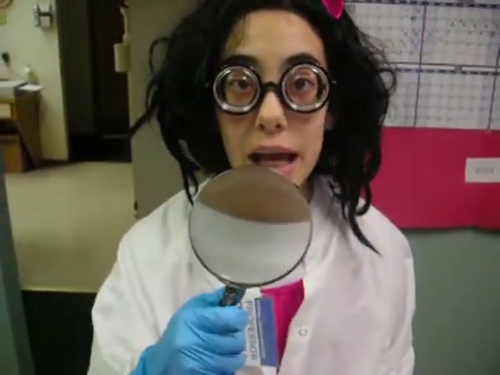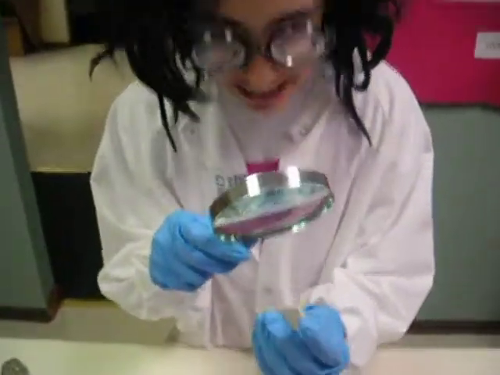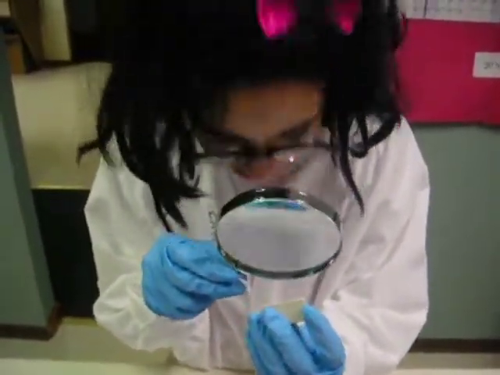Now we're going to examine the streaks with a magnifying glass. Indeed, there is a black streak and a white one. We were successful.